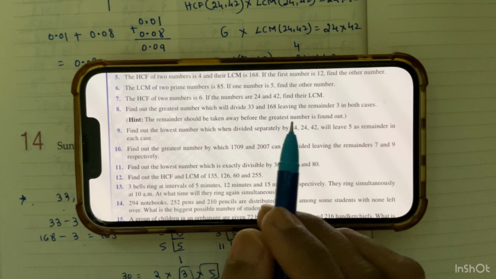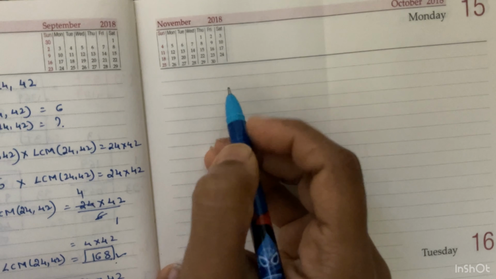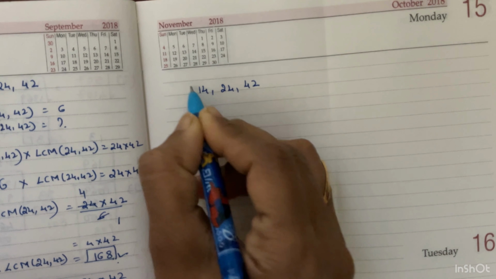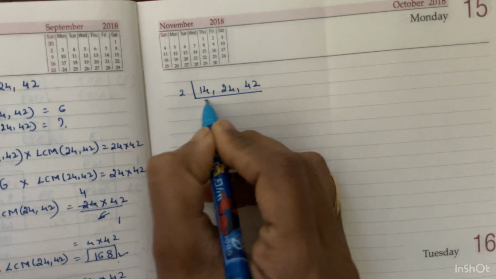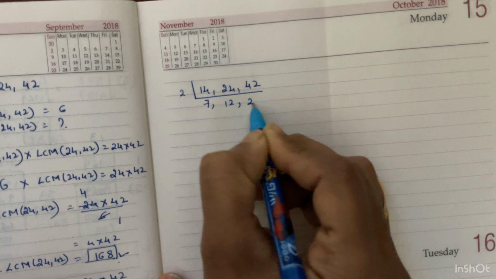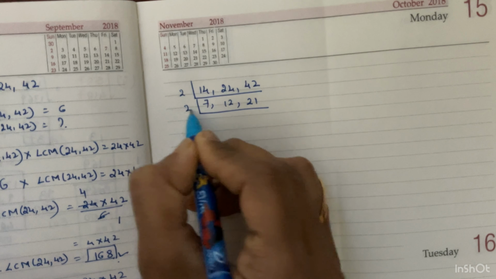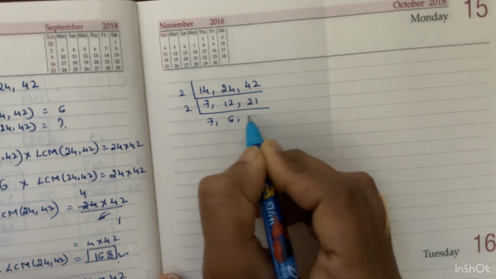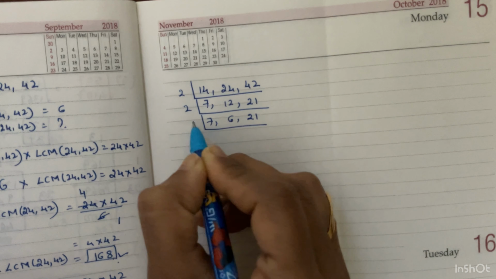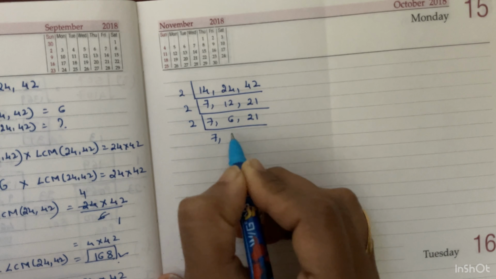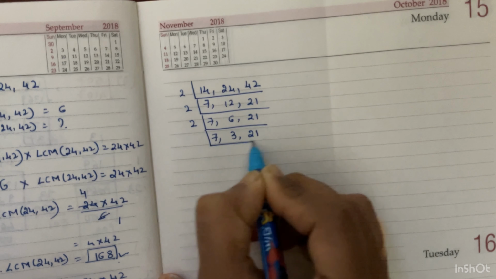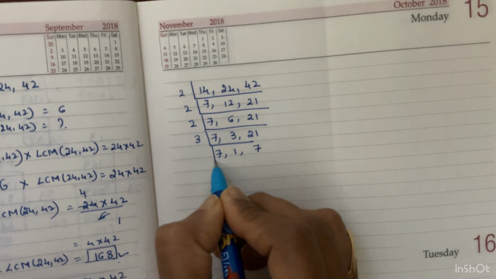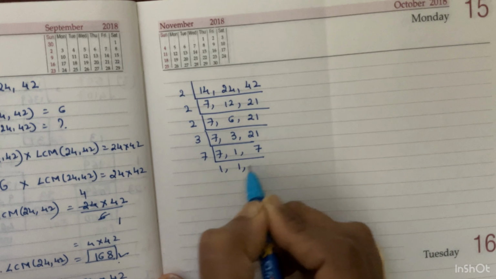Okay, now let's start doing this question. In this question, which numbers have they given? That is 14, 24 and 42. As I told you, first we need to take the LCM of these. 2 7s are 14, 2 12s are 24, 2 21s are 42. Since here there is an even number, let me take 2 again: 7 as it is, 2 6s are 12, 21 as it is. Now 6 is even, let me take 2 again: 7 as it is, 2 3s are 6, 21. Now let me take 3: 7 as it is, 3 1s are 3, 7 3s are 21. Now we are left with only 7. 7 1s are 7, 7 1s are 7.